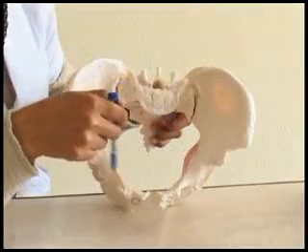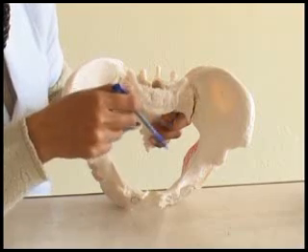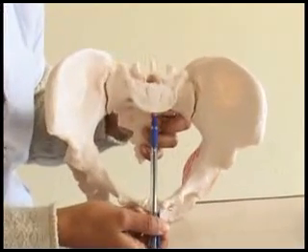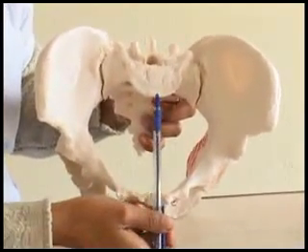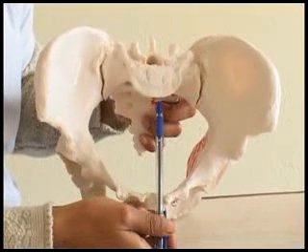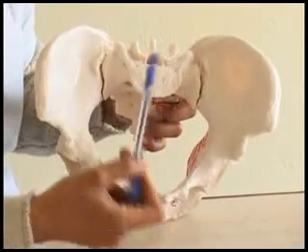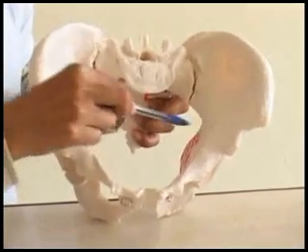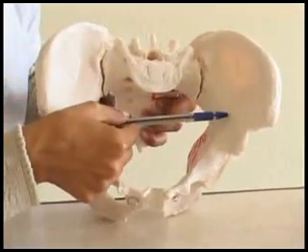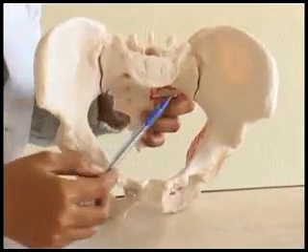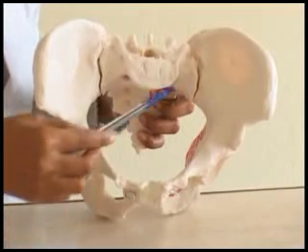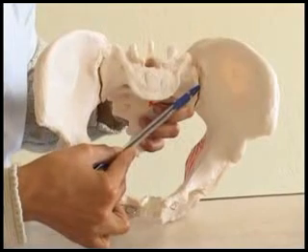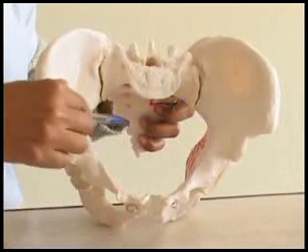The dimensions of the pelvis in the female. Pelvic inlet: the anteroposterior diameter, from the midpoint of the sacral promontory to the upper border of the pubic symphysis, is 11 centimeters. The transverse diameter is the maximum diameter between the right and left sides, and it is 13 centimeters. The oblique diameter, from one iliopubic eminence to the opposite sacroiliac joint, is 12 centimeters. So the transverse diameter is the maximum at the inlet of the pelvis.